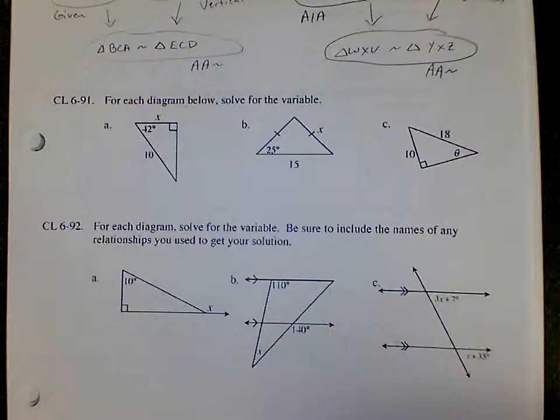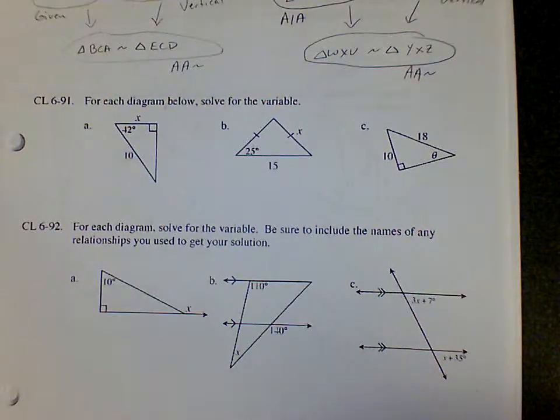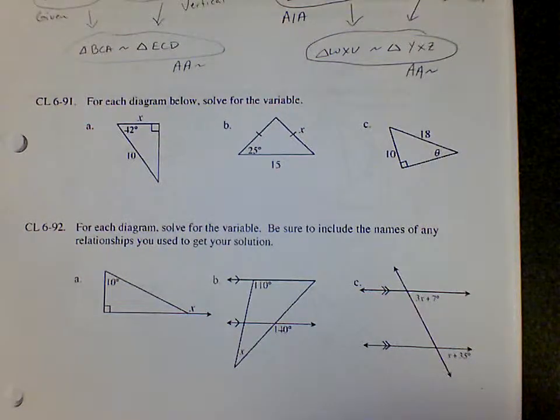All right, question 91. Please use your flowchart to help you with this. We've learned lots of different ways to solve triangles and solve for sides and angles and all of those things. So if you need help finding out how to solve it, look at your flowchart. Your flowchart tells you everything you need to know.